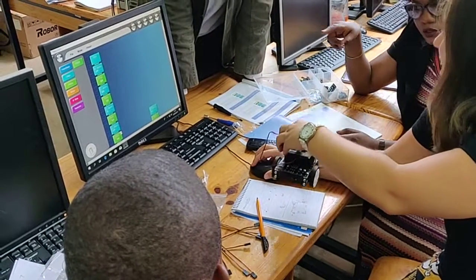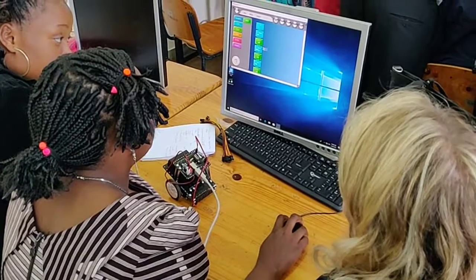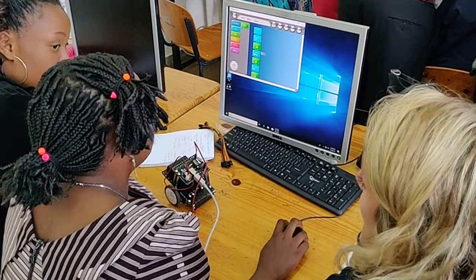Forward for less time, right? Smaller. Do you want to add anything else? You want to try a left turn?